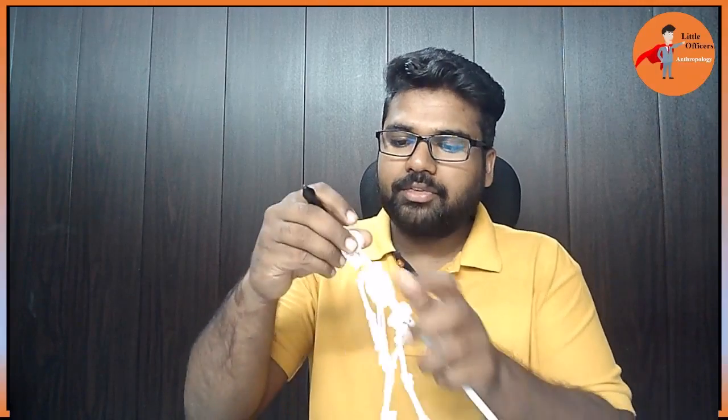Same, if you look at it here, this is the skull, this is the skeleton, and look at the position of the hole here. In case of wolves and other animals, the foramen magnum is here, completely quadrupedal.